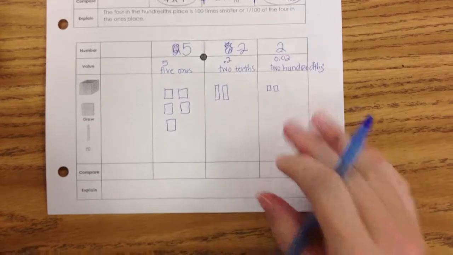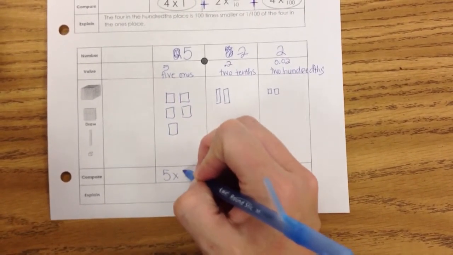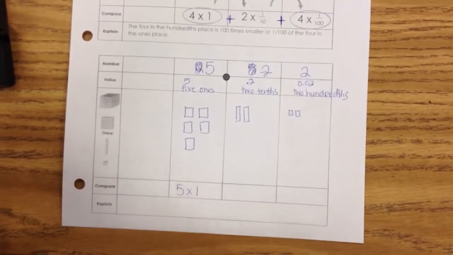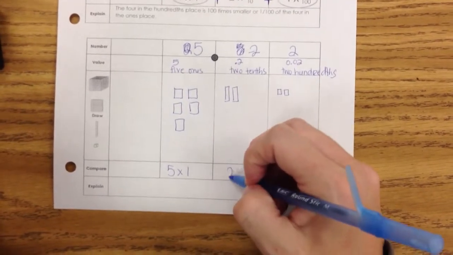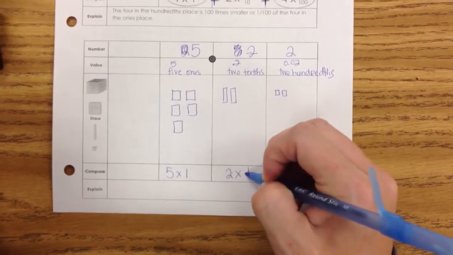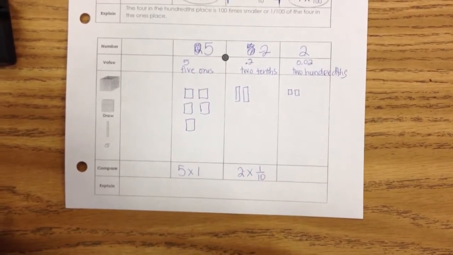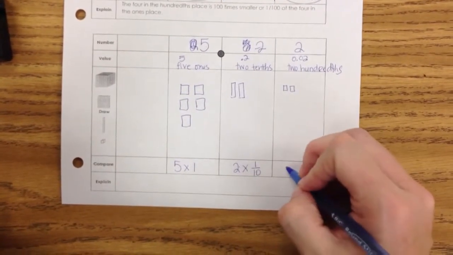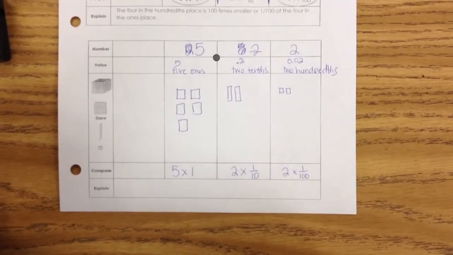In the compare row, students should be writing 5 times 1 because we are in the ones place, or at the whole number. In this box, students should write 2 times 1/10 because we have 2 of the 1/10 pieces. And in this box, they should write 2 times 1/100th.